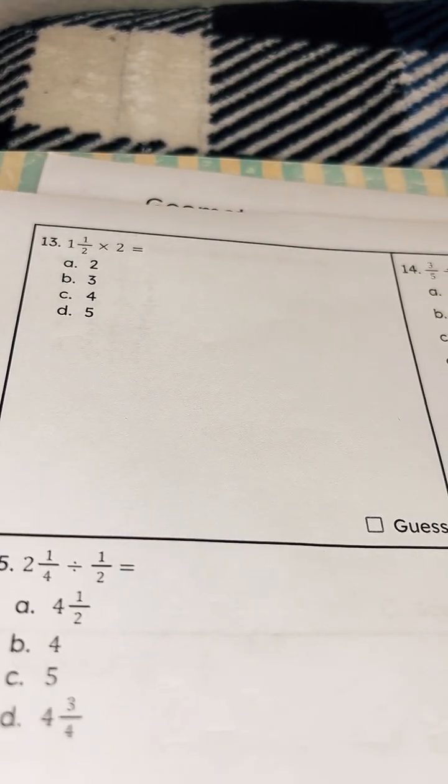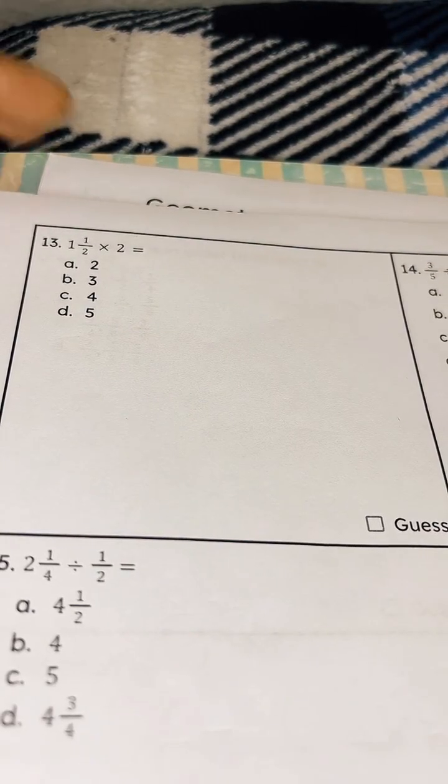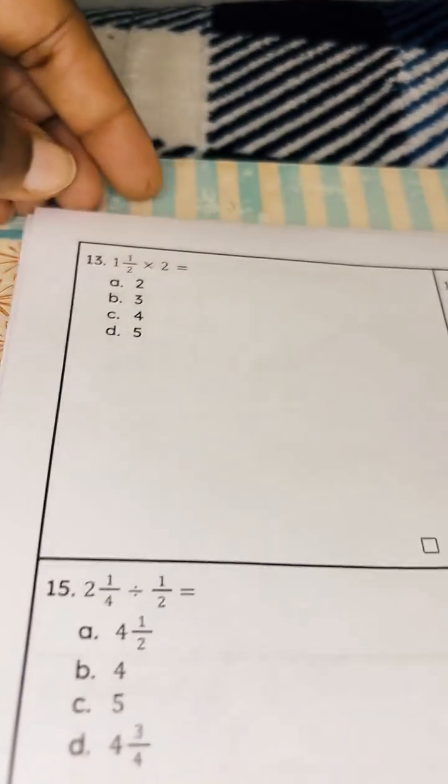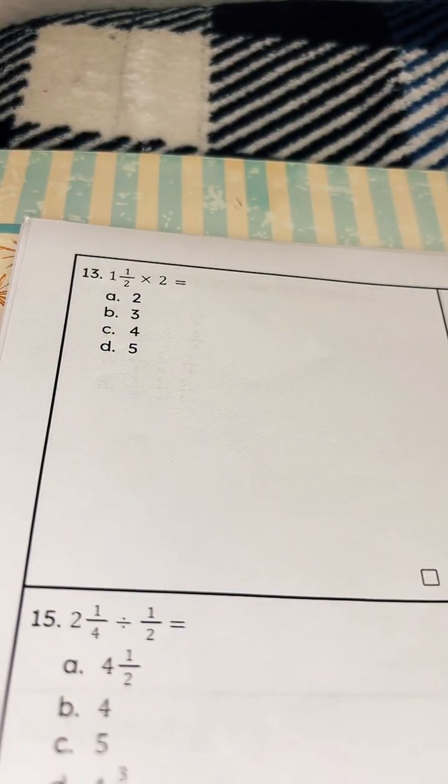Yes, you can multiply and then cross cancel, but I just don't like that, because if you have really huge numbers, then you're canceling out forever, especially if you don't have a calculator.